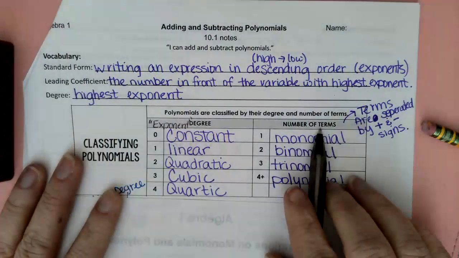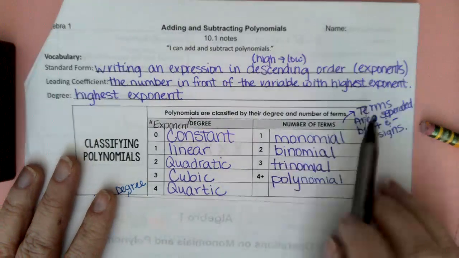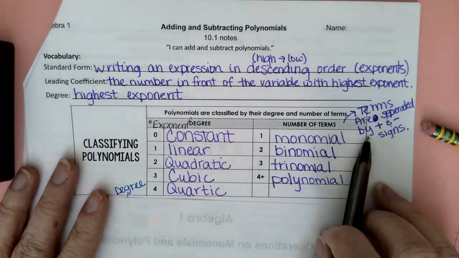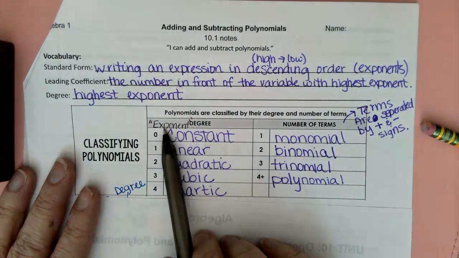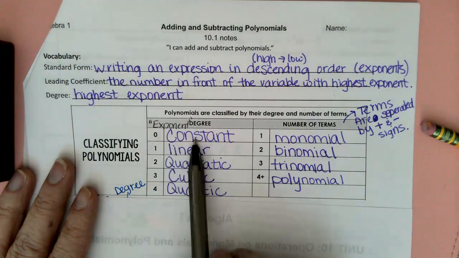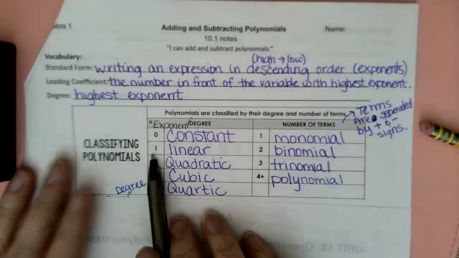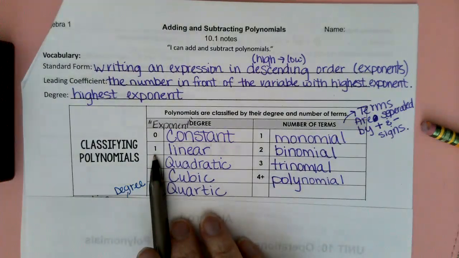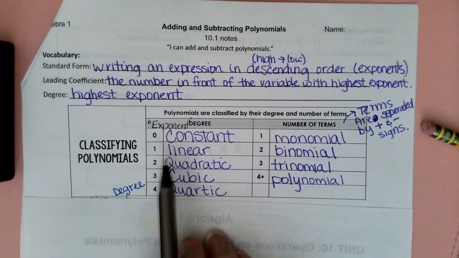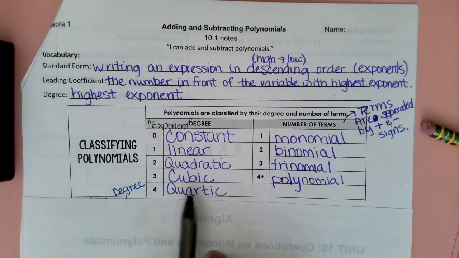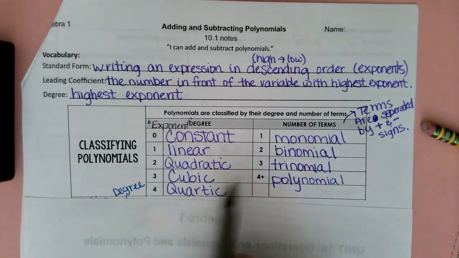or according to the terms. When you talk about terms, remember, terms are separated by plus signs and minus signs. So if the highest exponent is 0, that's a constant. That's like the number 4. The exponent of 1, which is understood to be there on a letter, is linear. 2 is quadratic, 3 is cubic, 4 is quartic.